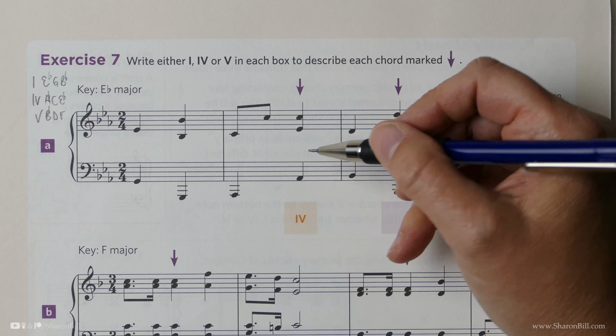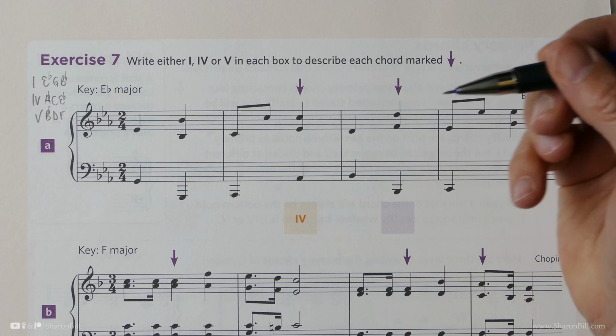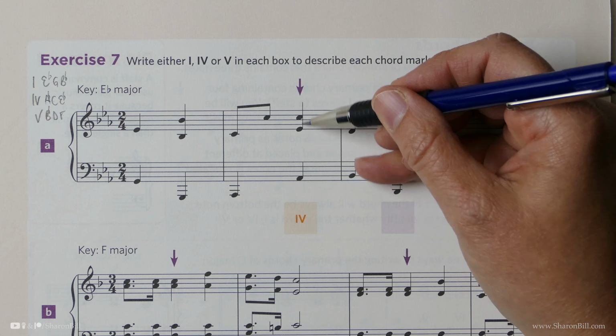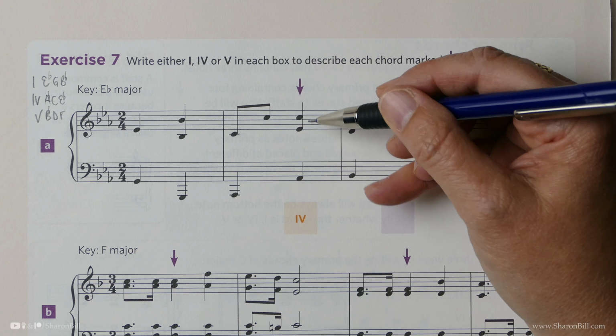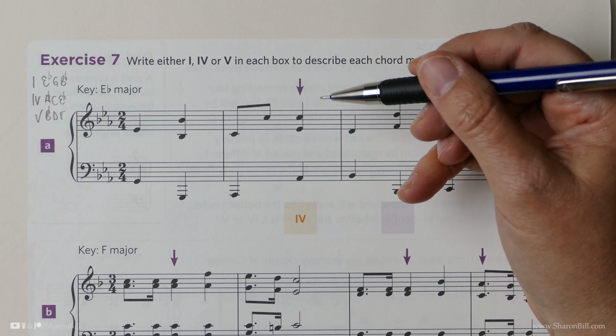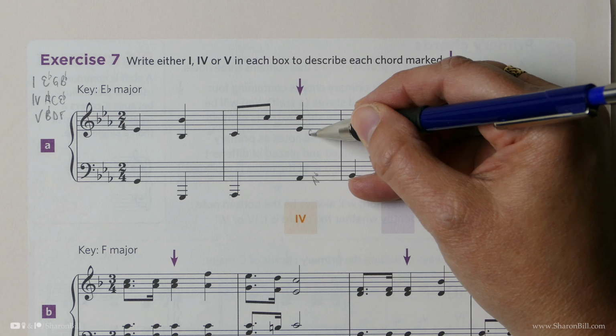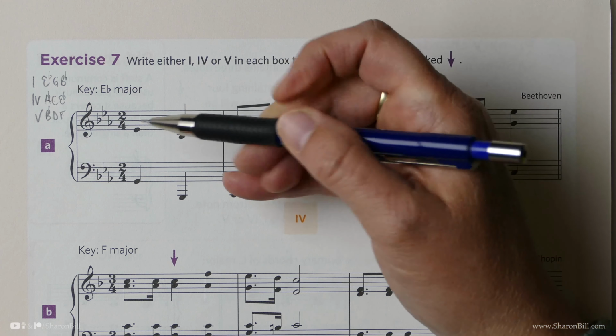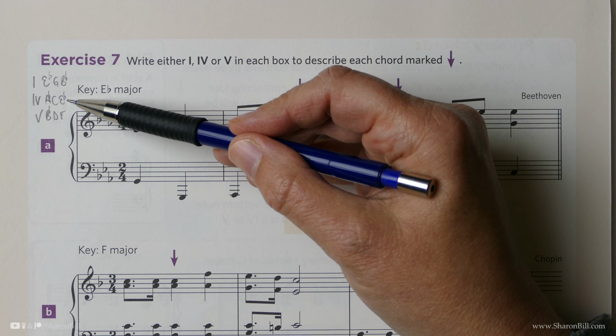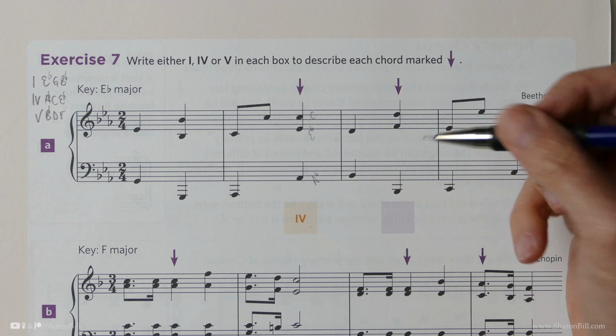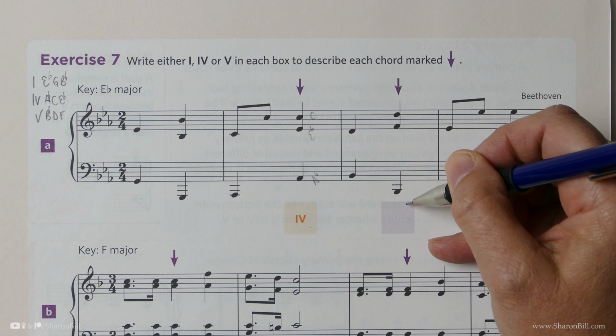And so here we have just 3 notes, split between the treble and the bass, as if it was a piano style melody. So we have an A flat, an E flat and a C, which tells us it's chord 4. And so it's for us to now describe this chord.